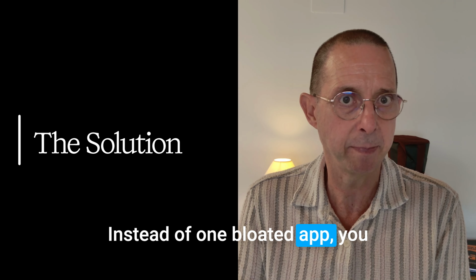And that's when I stumbled across something that most developers have never even heard of, the Bubble app connector. This little known native plugin built by Bubble lets you integrate multiple Bubble applications directly without any overhead, without bloating anything. Instead of one bloated app, you can architect a system of connected apps that communicate seamlessly.